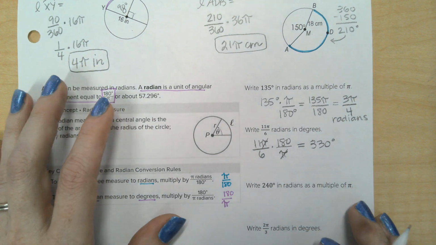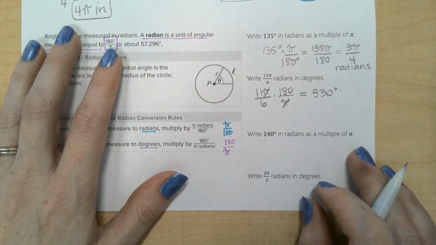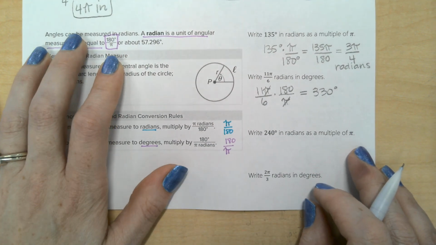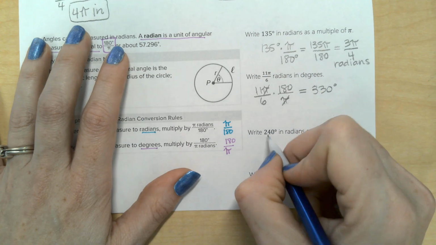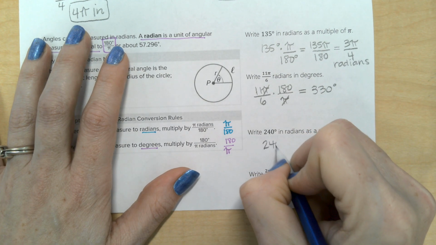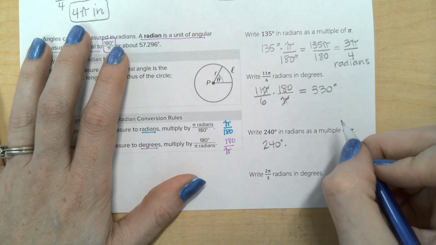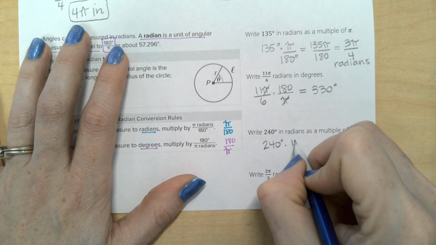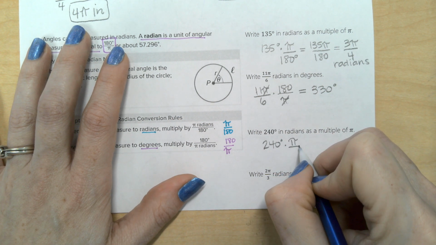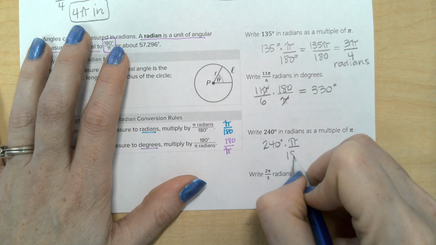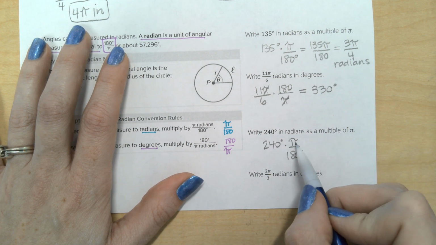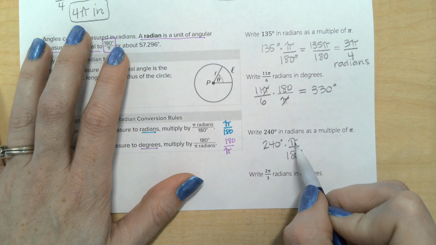Okay. So how do I set up this next one? If it's degrees and I want to go to radians, good. Guys in the back, you good? Okay, this is the pi on top because I want that with my radians, right?